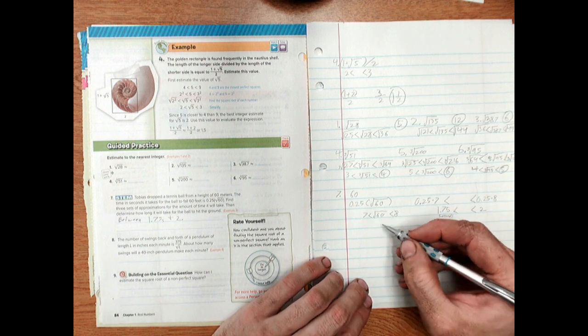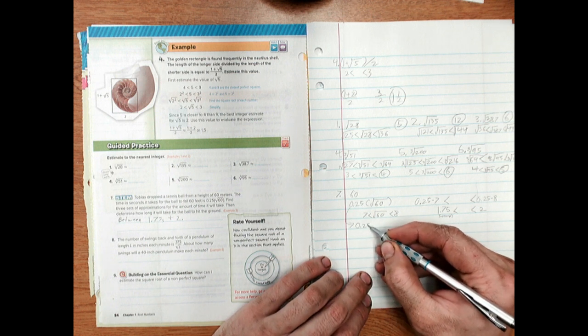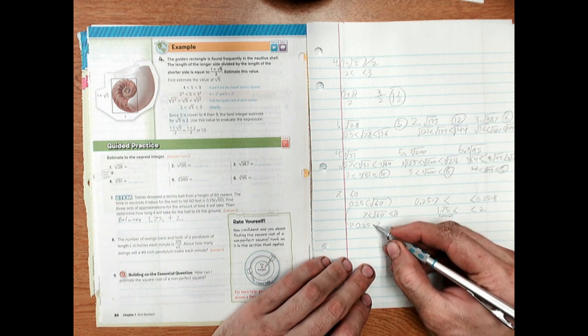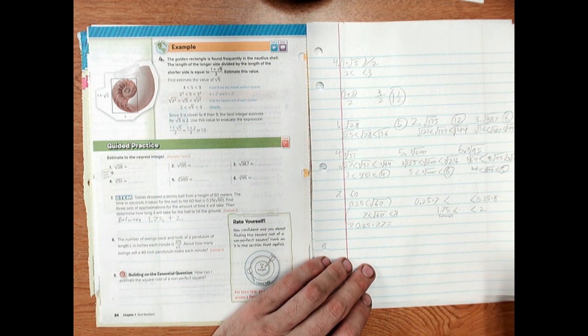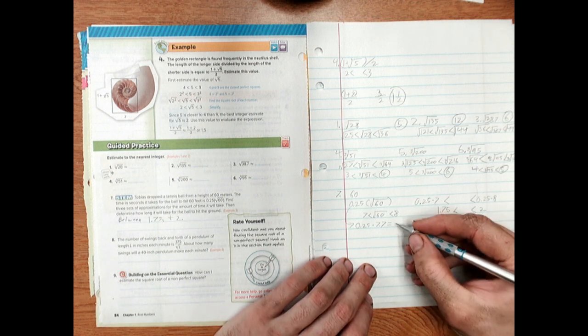So I'm taking this down here, and 0.25 times the square root of 60, which I am approximating as 7.7, equals 1.925.